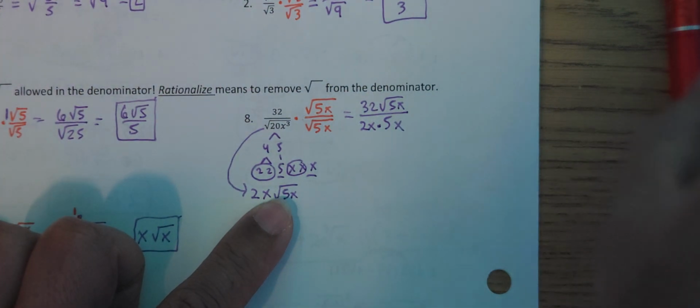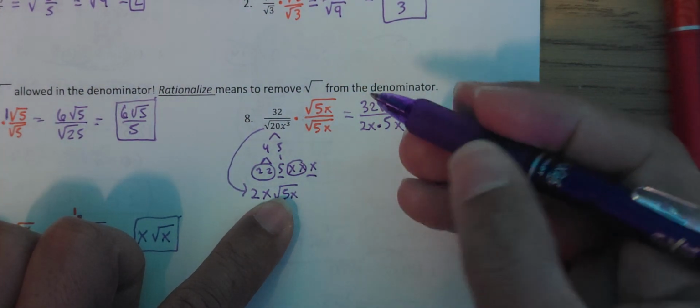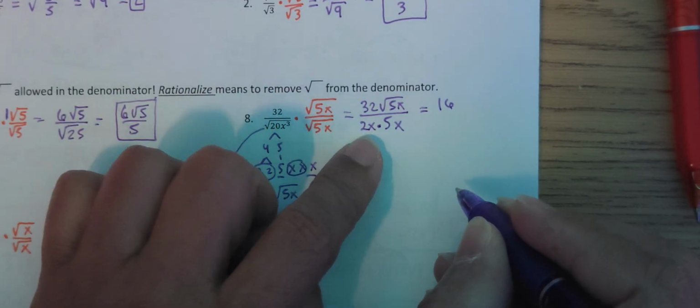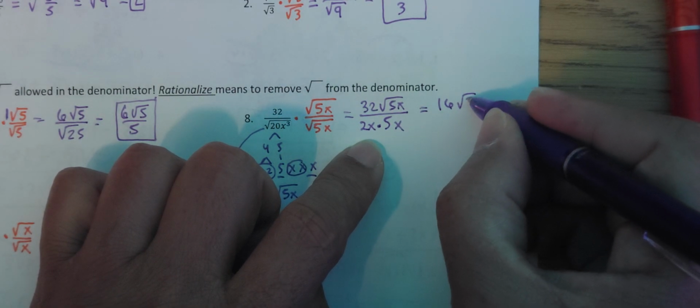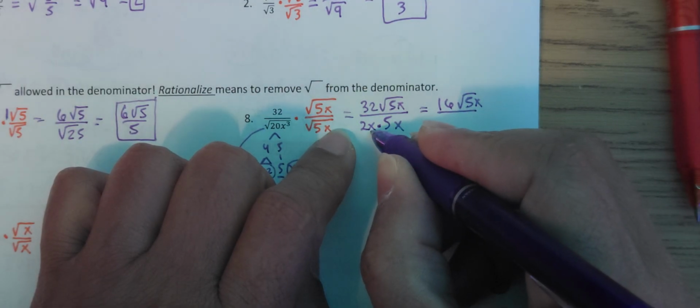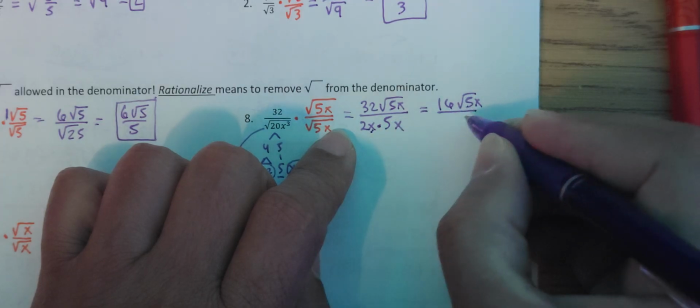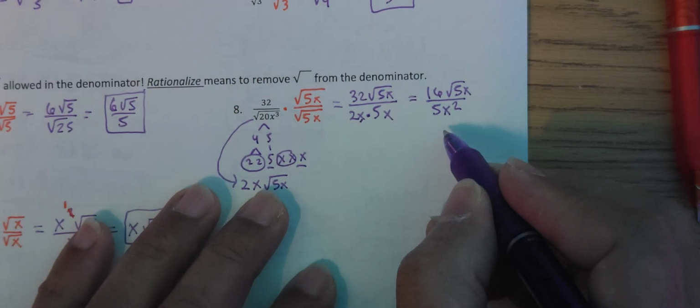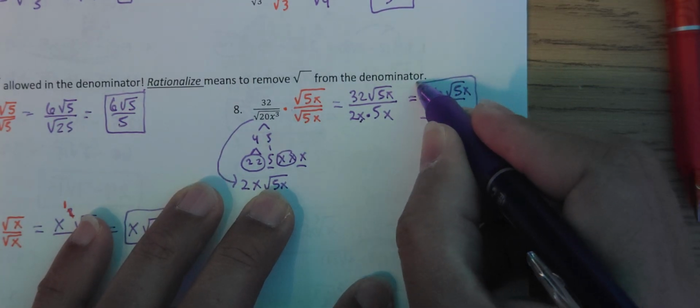So then simplify further, because 2 goes into 32 16 times, and then keep the square root of 5x in the numerator, and that 2 is gone, and then multiply 5 times x, which is 5x squared. And this will not simplify any further, so this is our final answer for that problem.